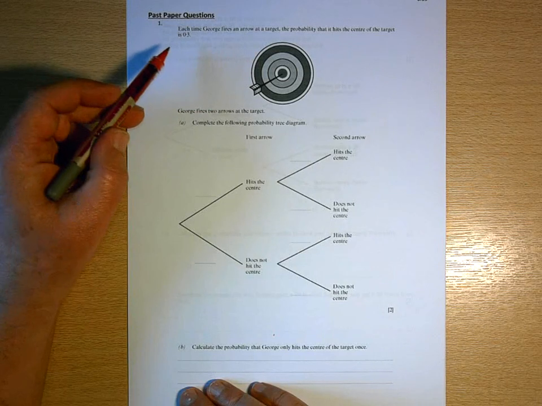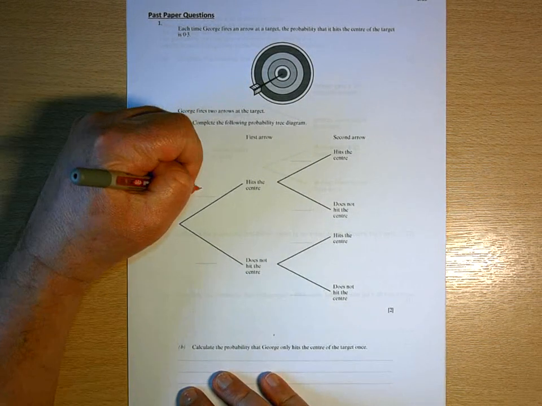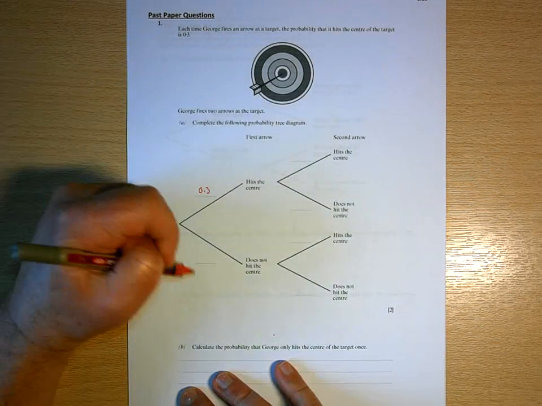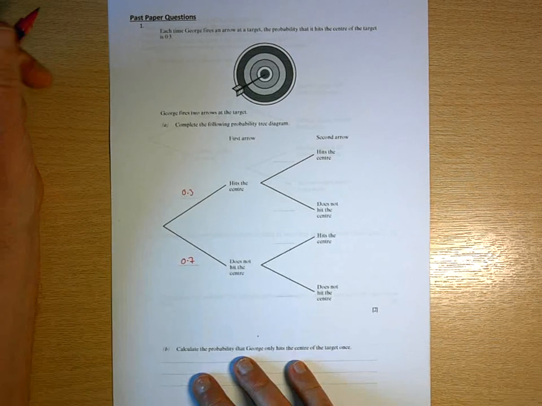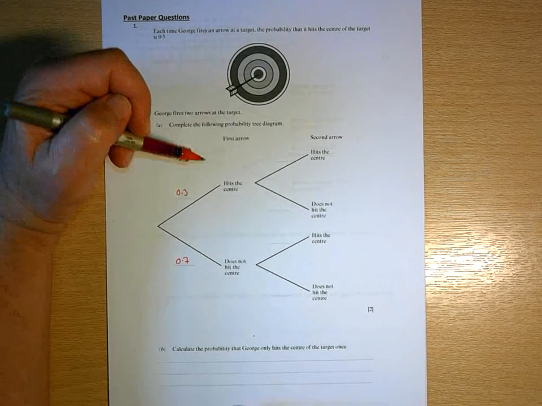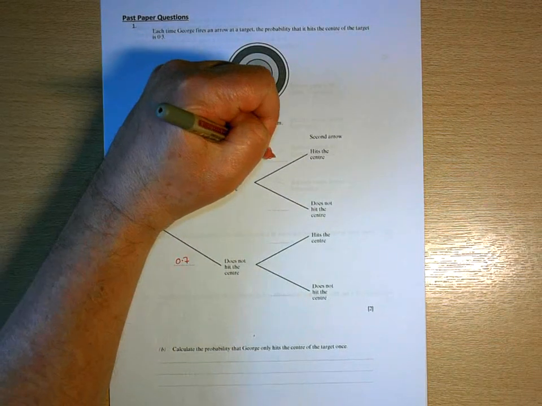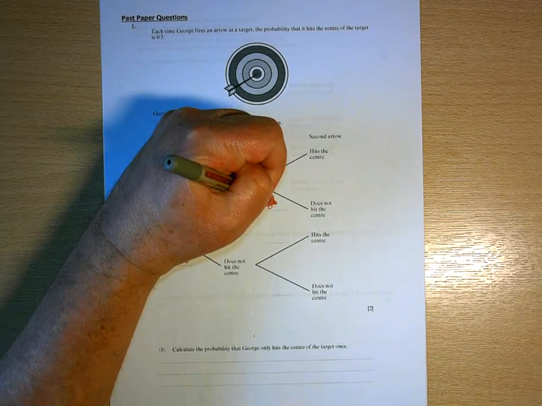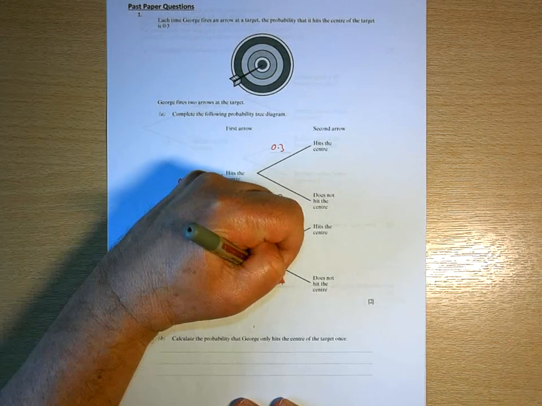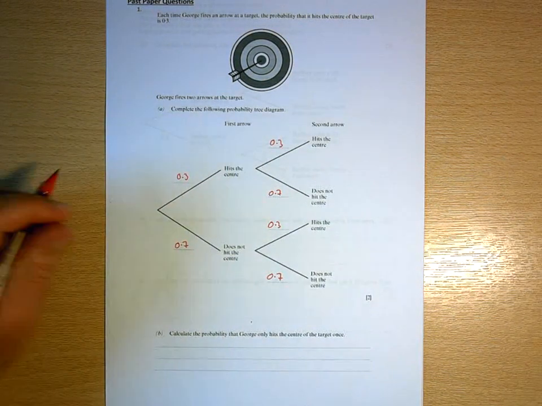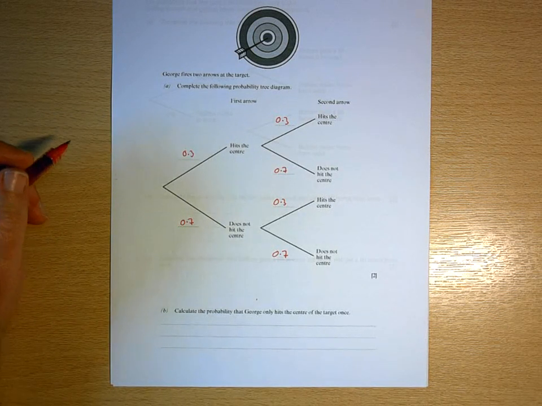And each time the probability that it hits the centre is 0.3, which means that must be 0.7 for those to add up to 1. And then the second time he fires the arrow, the probabilities are unchanged. So that will be 0.3, 0.7, 0.3, 0.7.